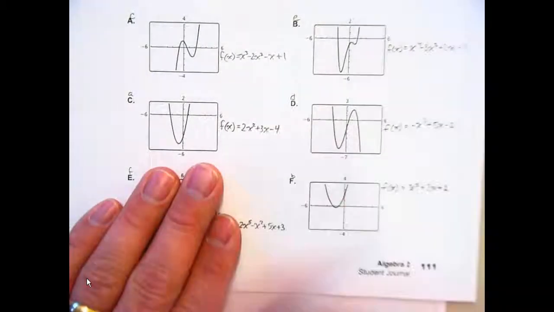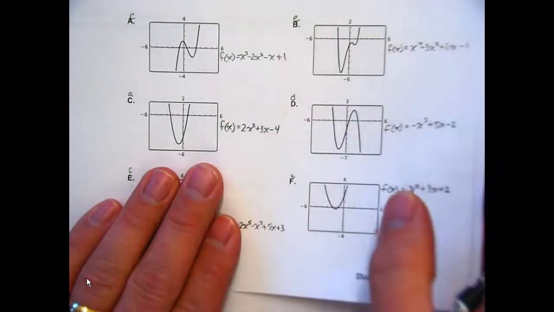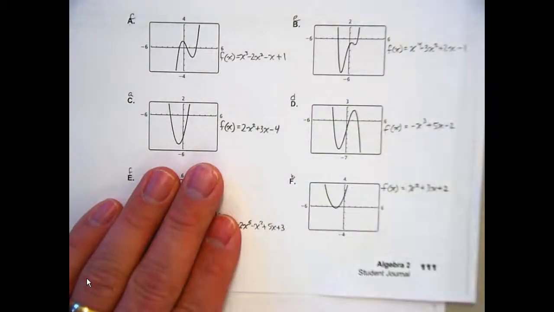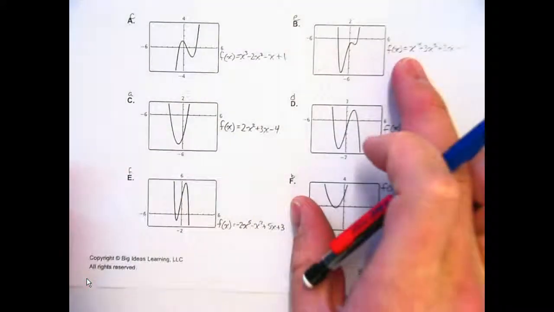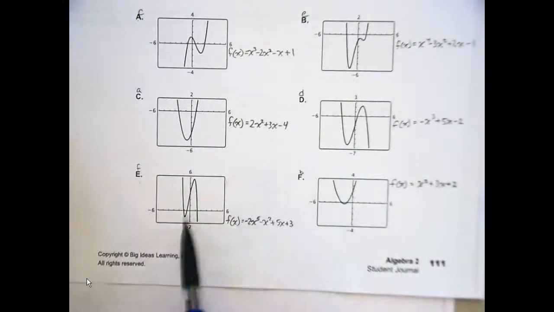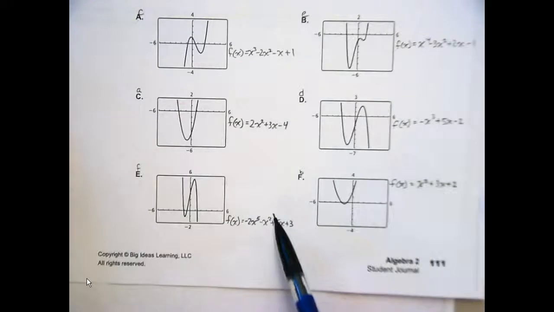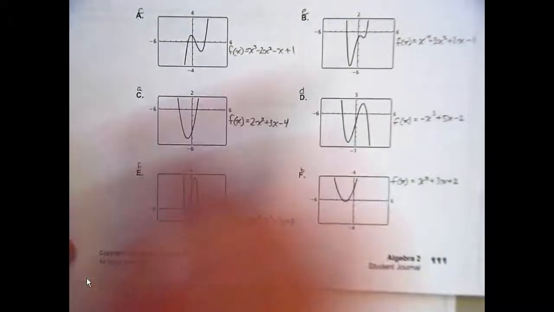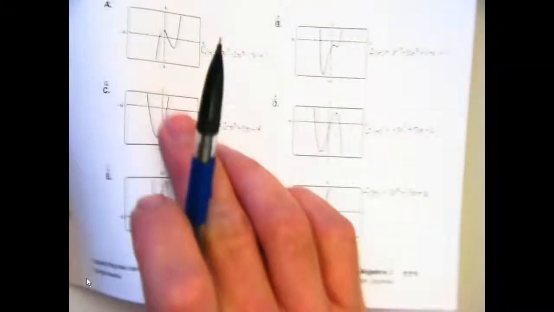Good. The number of turning points is always 1 less than the degree. That's what it appears. Does it have to be 1 less than the degree? No. I mean, this one kind of disproves that. We only need 1 time. Okay? So if we add the words at most, that might help out.